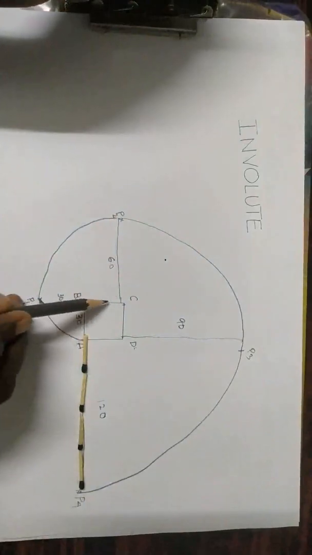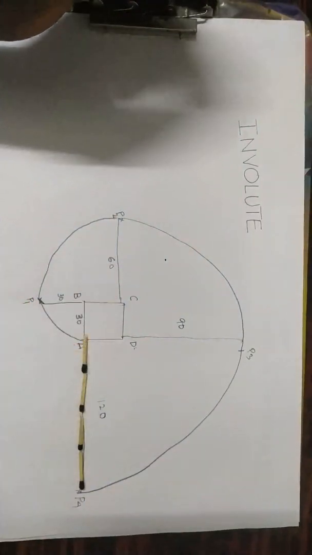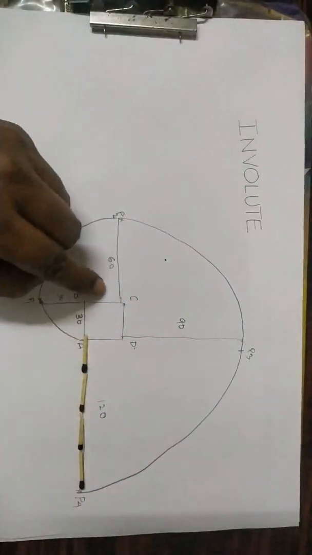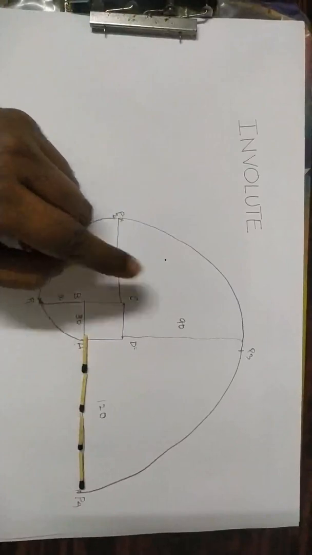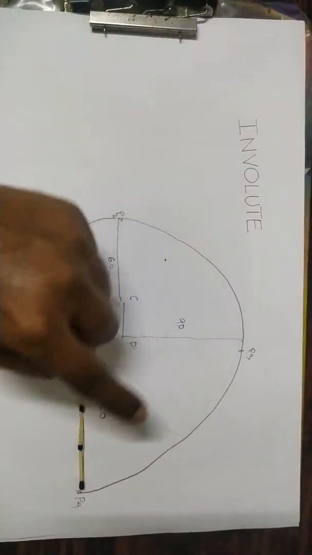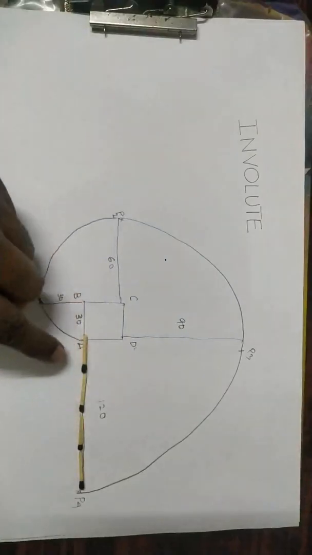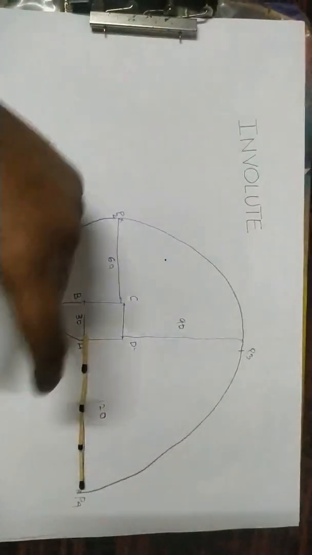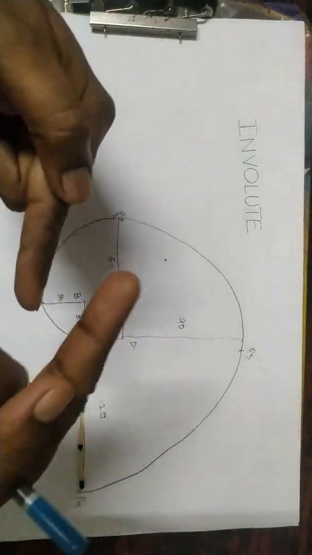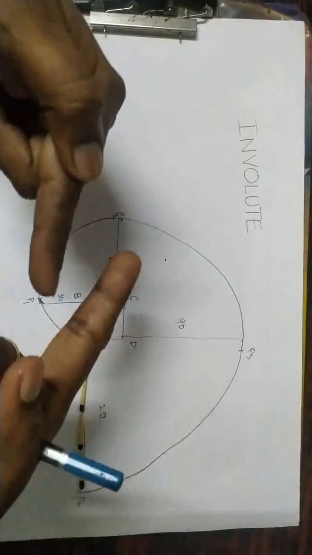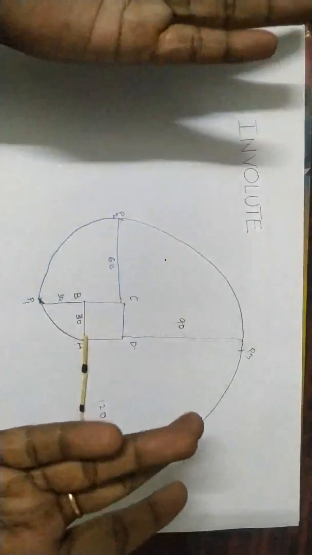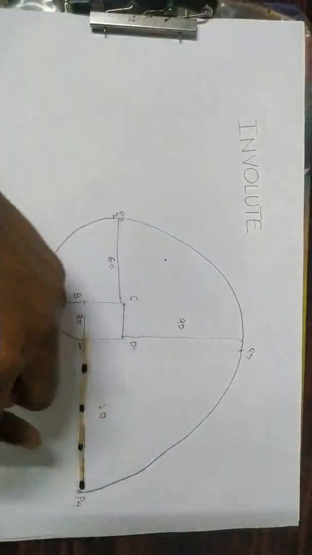Means the entire perimeter of the square. 30 plus 30, 60. 60 plus 30, 90. 90 plus 30, 120. So the entire square is opened. Means unwounded. Unwounded means opening. If the thread is tight, it is wounded; if we open it, it is unwounded. So I am unwounding this square.